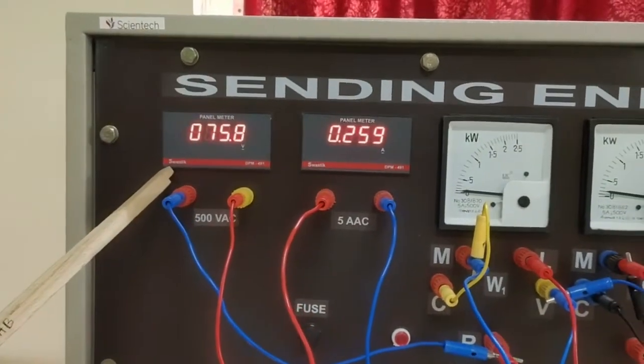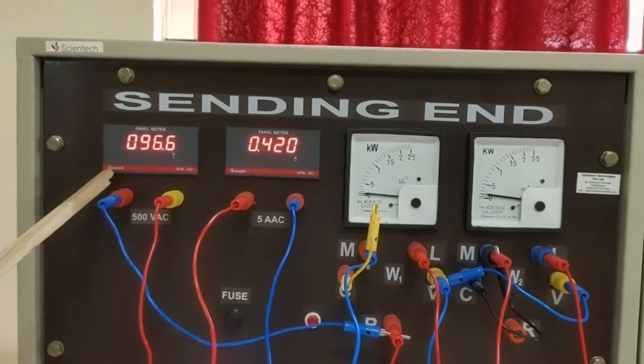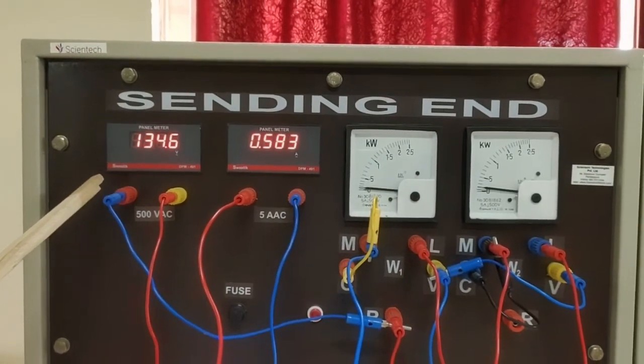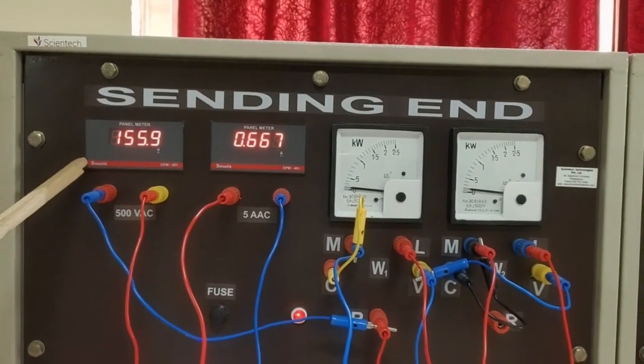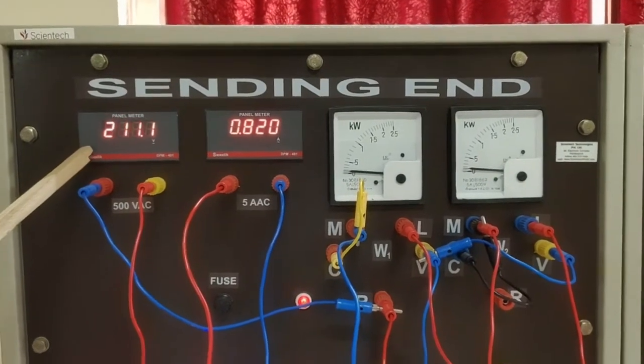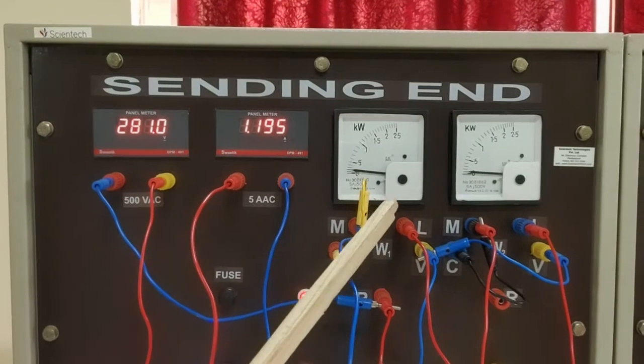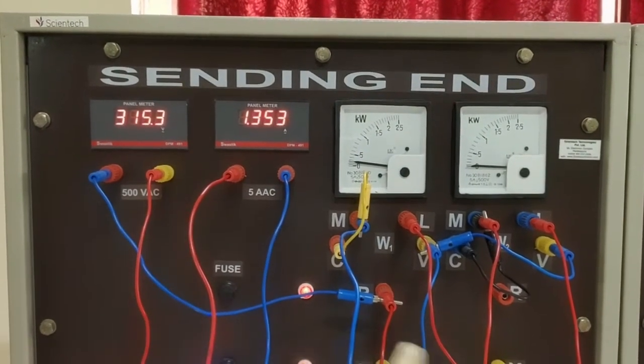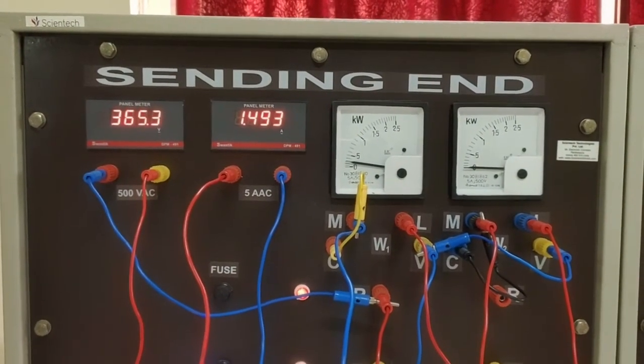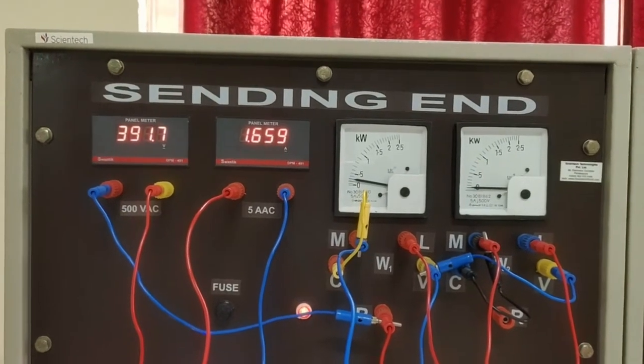Now I am taking 400 volts only. By the help of the 3 phase auto transformer, I am applying the rated voltage. So that voltage is 400 volts. Correspondingly, you can see the ammeters and wattmeter readings of the sending end side. These are the connections for no load only. I am not applying any load in this position.